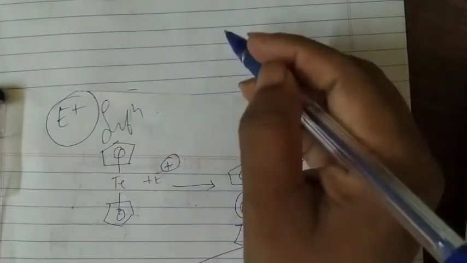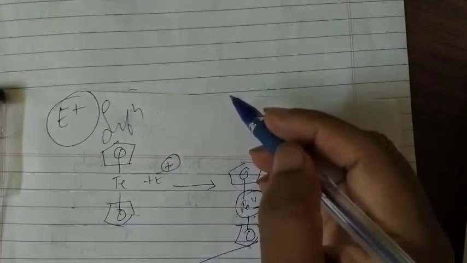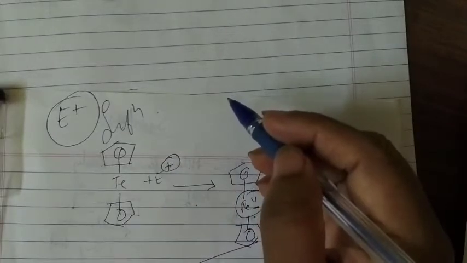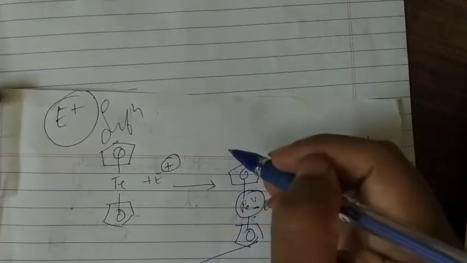This is usually shown by benzene, and that's why you can see that this reaction is also shown by ferrocene. So this is one proof that ferrocene is aromatic in nature.